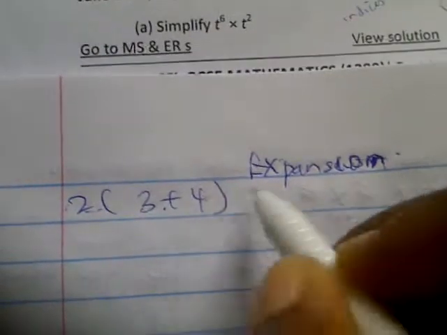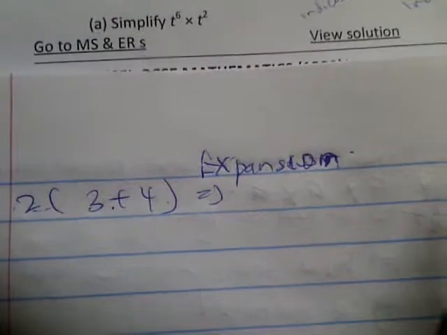Okay, now expansion. What do we call expansion? What do we mean when we talk about expansion? Expansion is actually multiplying out something that has been put in brackets. For example, if you have 2 into 3 plus 4, opening up this bracket and multiplying out each term by this is expansion. Okay, actually multiplying out everything in the bracket and putting it in one term or in another form.